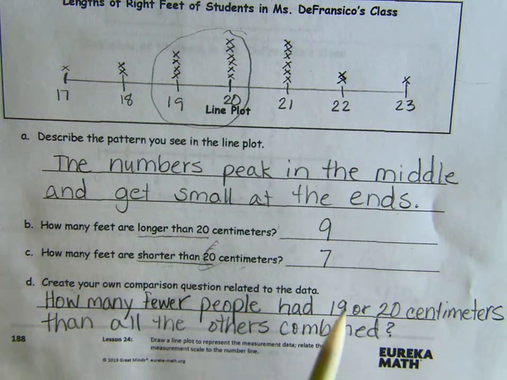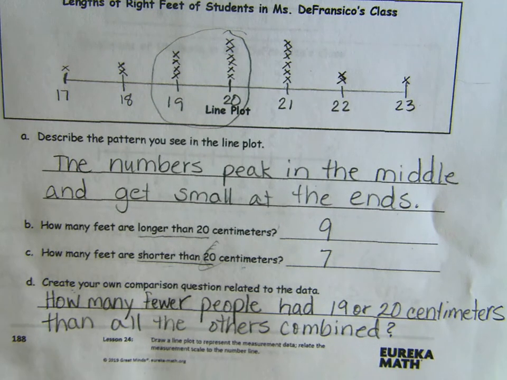But we want to know how many more or how many fewer, just so we can compare. You could just do something like how many more people had feet of 20 centimeters than 18 centimeters. You can do that, okay? But either write down my question and answer it, or write your own and answer it.